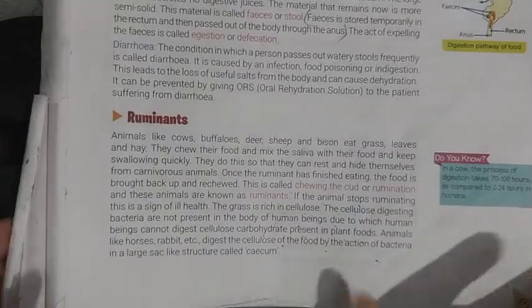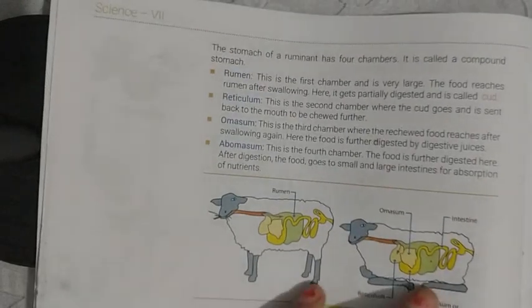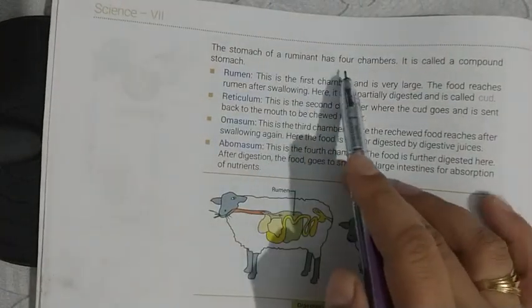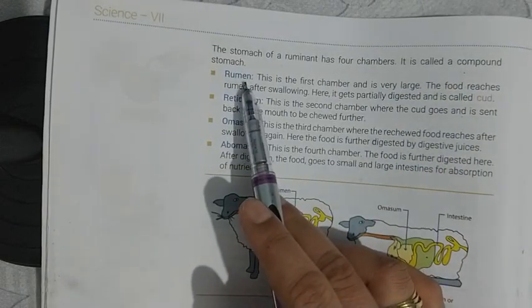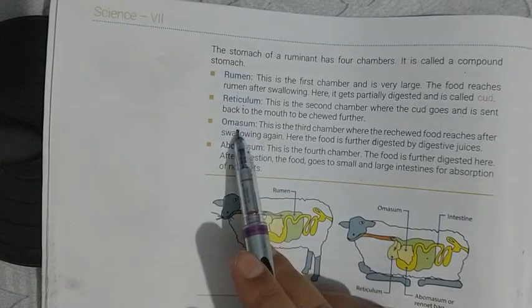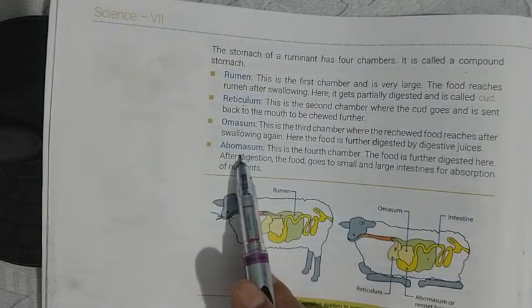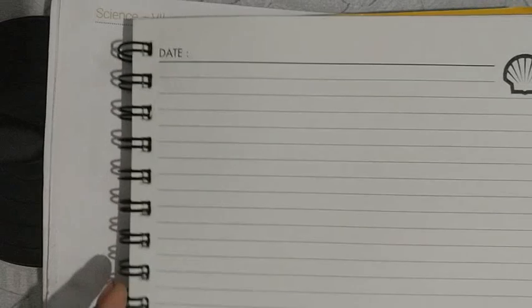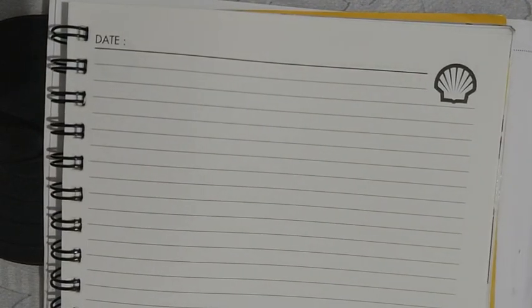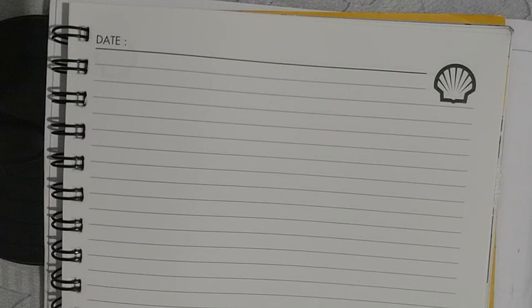Next is, the stomach of a ruminant has 4 chambers. It is called a compound stomach. First chamber is rumen, second is reticulum, third is omasum, and fourth one is abomasum. Let us look at the digestive system of ruminants. We find it is different from other animals. The stomach is the organ where digestion takes place. There is a difference in the stomach of ruminants and human beings.